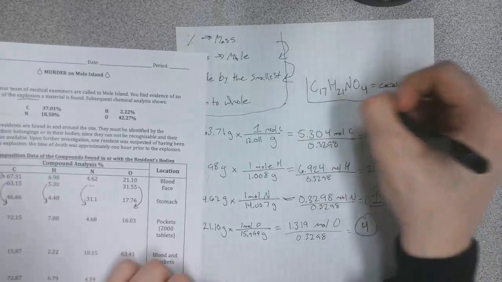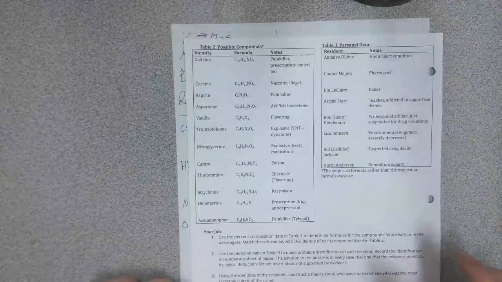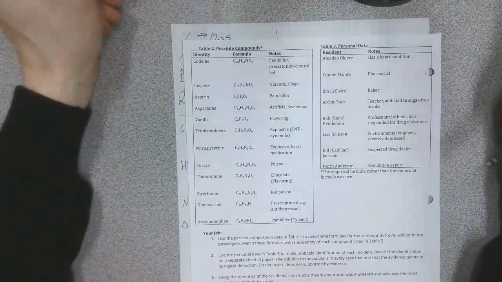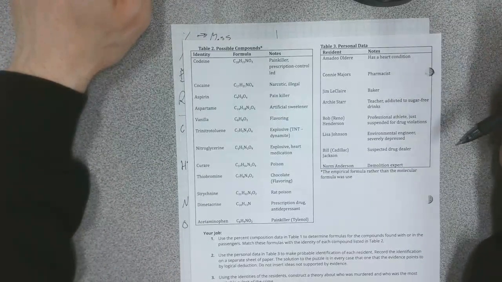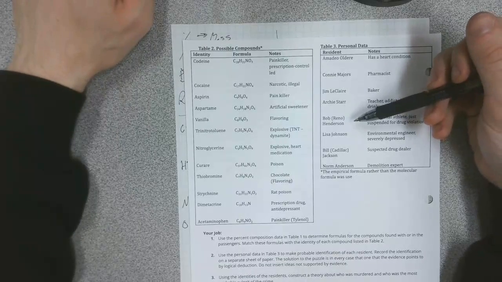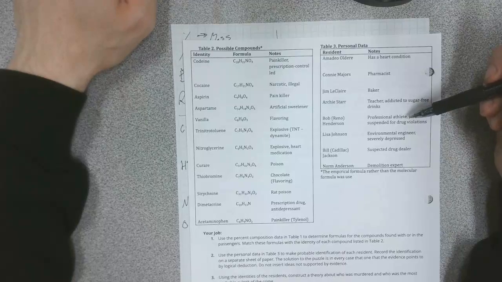Now, if I wanted to figure out who was snorting cocaine, I would look over now at the data here, right? And just looking at the personal data here, I noticed that Bob Henderson was a professional athlete who just got suspended for drug violations.